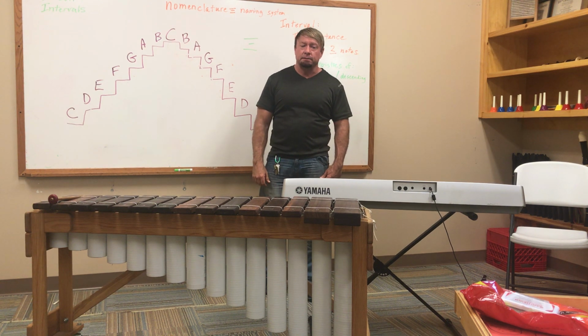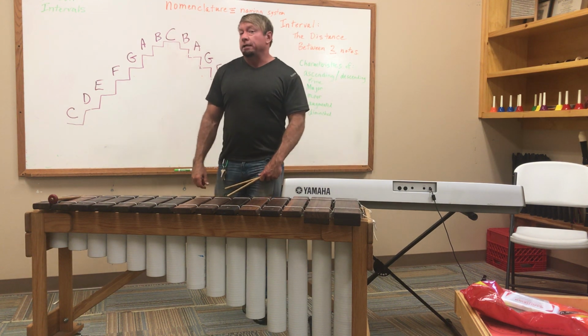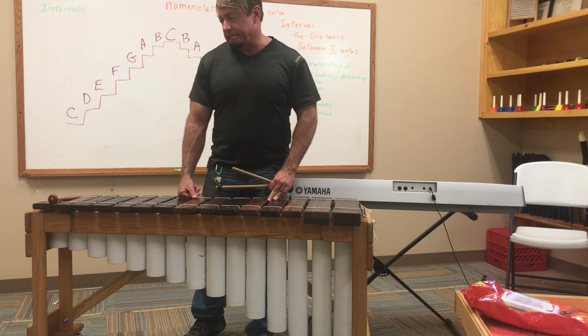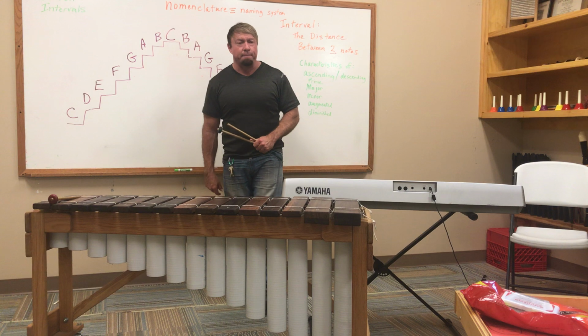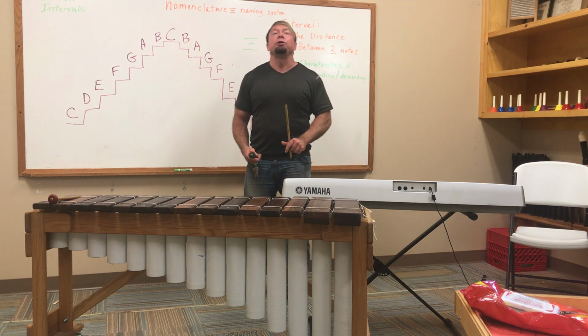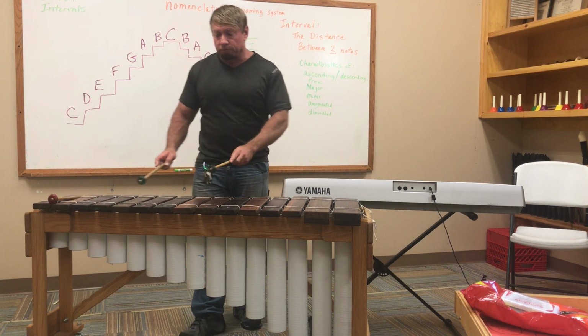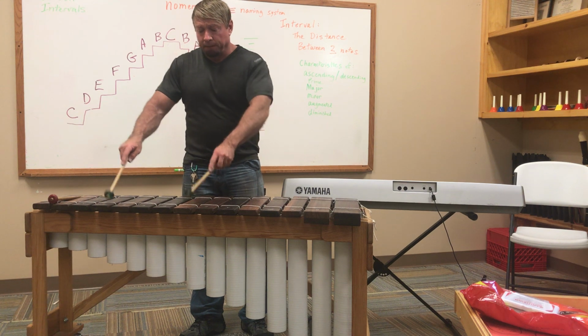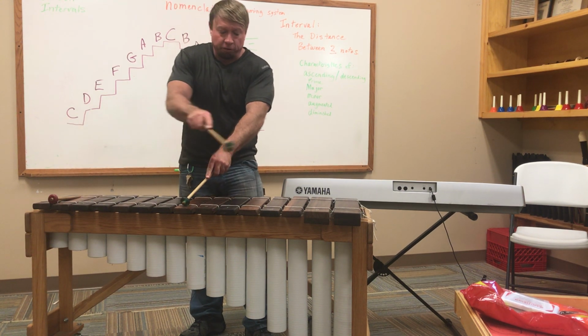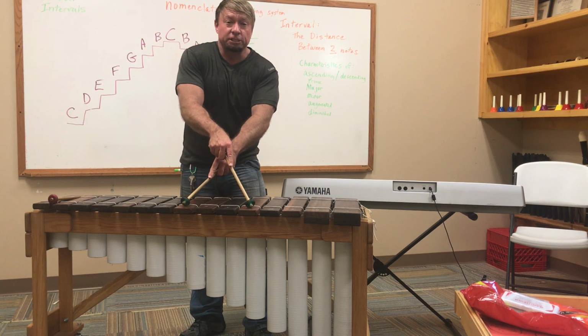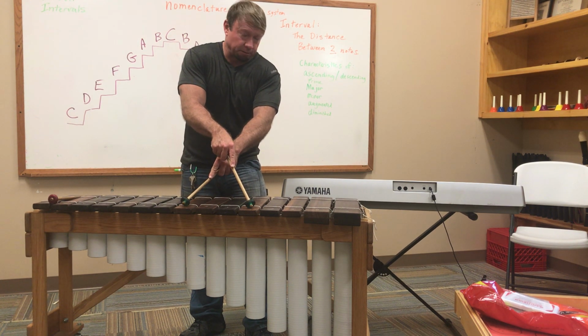Perfect intervals remain the same. There is a good reason for that, and I'm afraid it may be a little bit too complex right now, but I'm going to spill it out to you anyway. When you take an interval and you invert it, a perfect interval remains perfect. Here's a perfect interval from C to G. When I invert it, even though it changed to a fourth, it's still perfect.